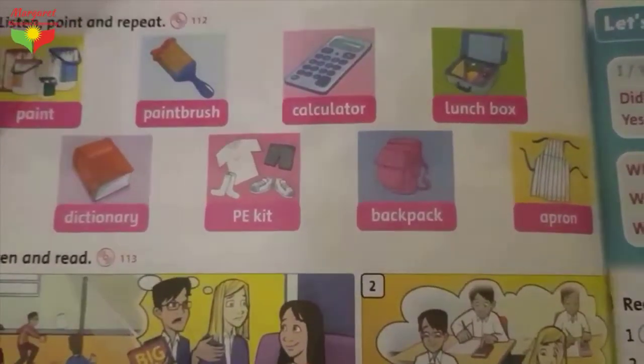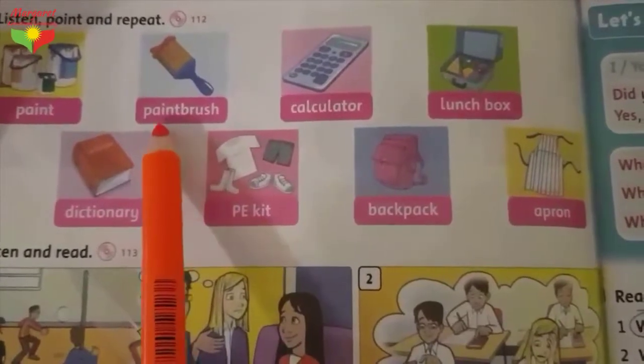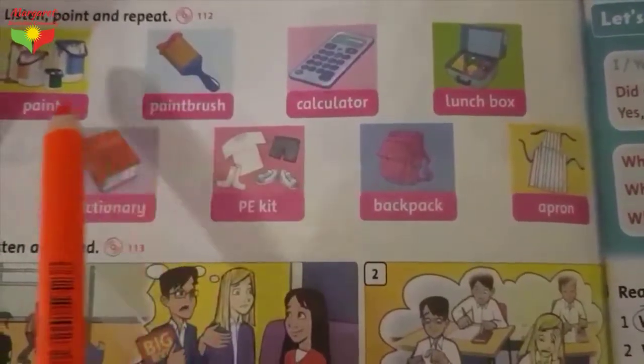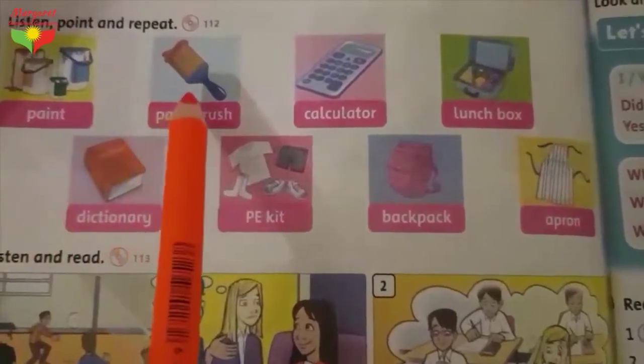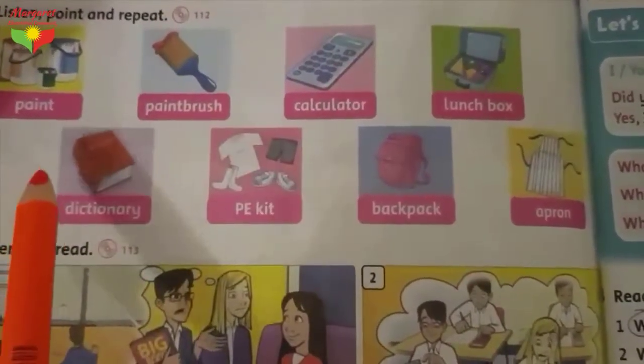Something like that. Next word is paintbrush. For example, if we want to paint a place or a surface, of course we need to use a paintbrush.